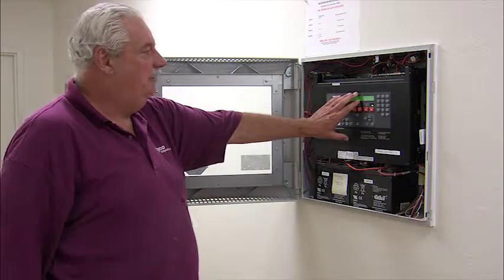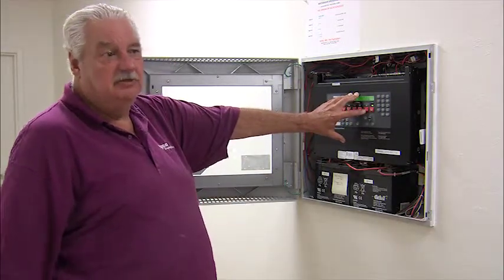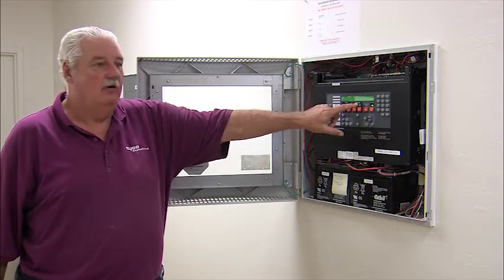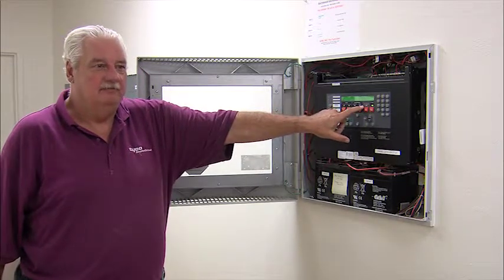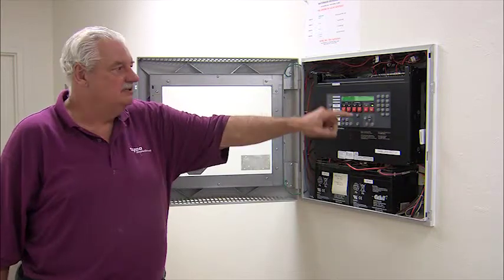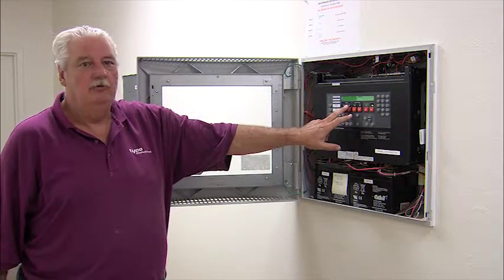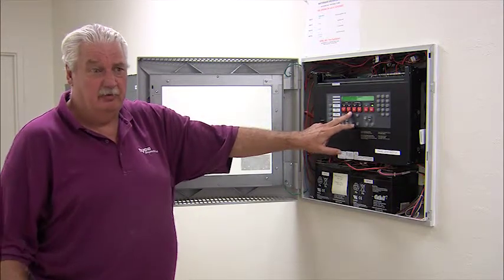If you ever hear this thing beeping, don't press alarm silence. It doesn't do anything. Press the button under whatever light is flashing. That'll silence it. Now, if there are multiple troubles coming up, you may have to press it multiple times. Priority 2, you don't have to worry about. You have nothing in the system programmed as priority 2.